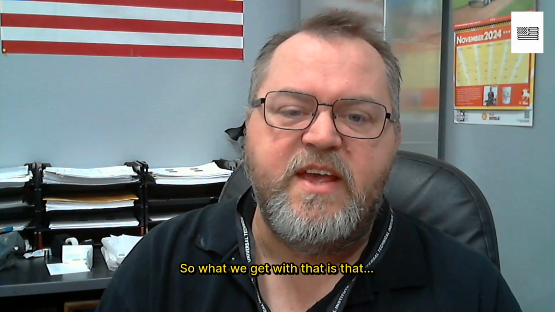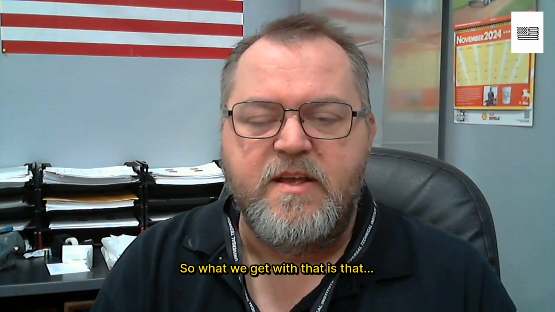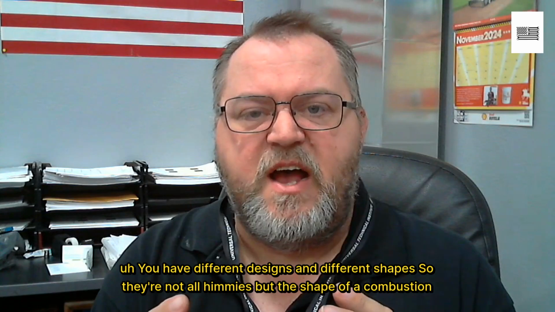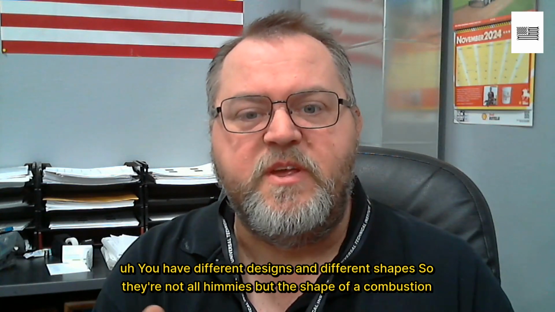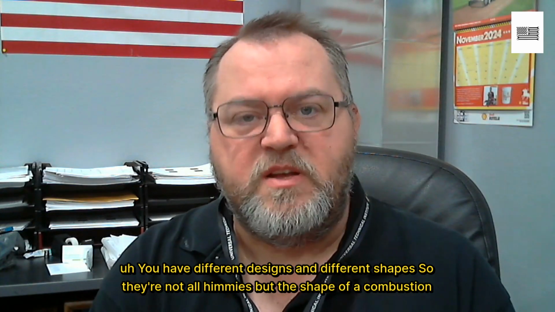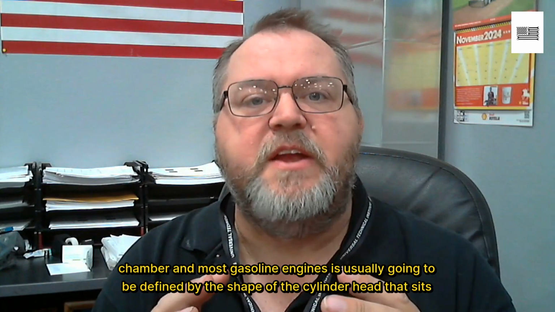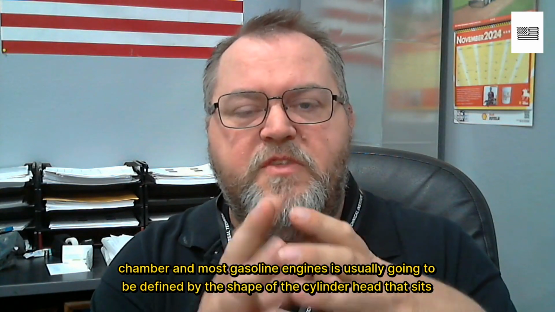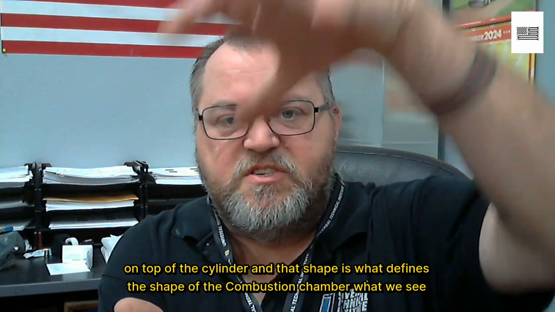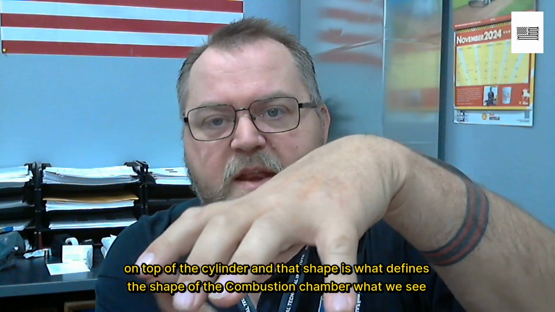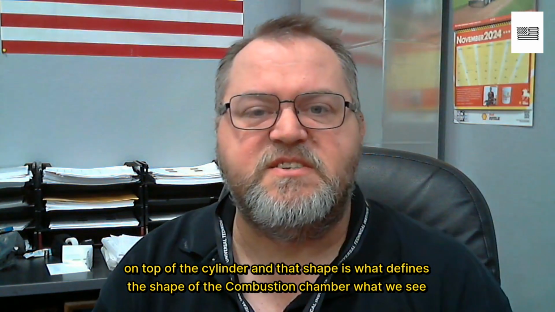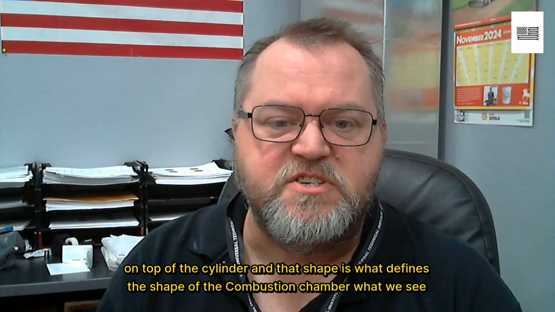So what we get with that is that you have different designs and different shapes. So they're not all Hemis, but the shape of a combustion chamber in most gasoline engines is usually going to be defined by the shape of the cylinder head that sits on top of the cylinder, and that shape is what defines the shape of the combustion chamber.